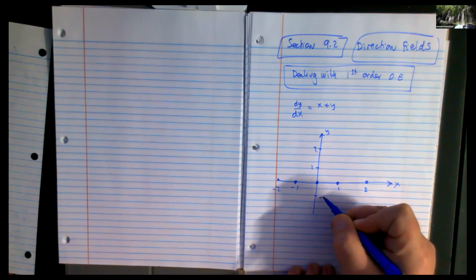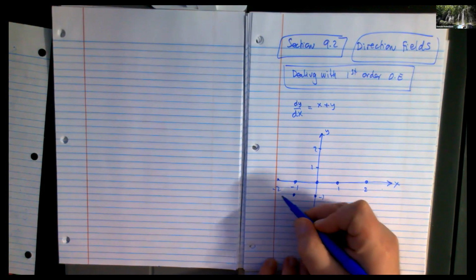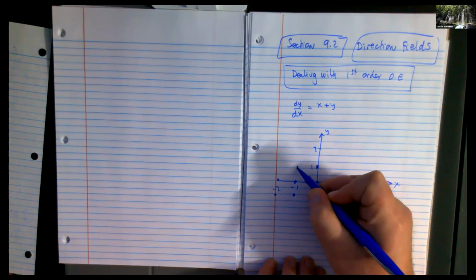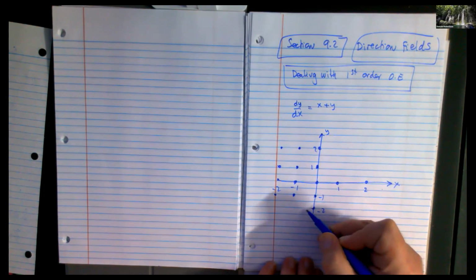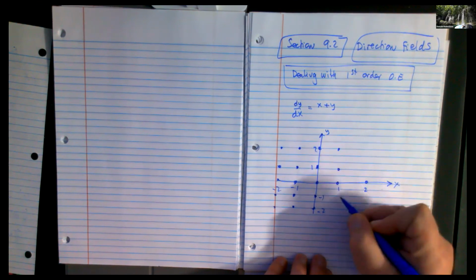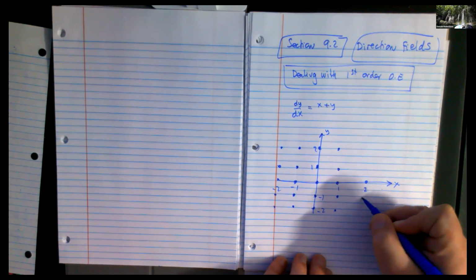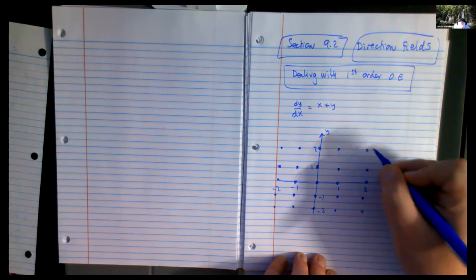And even that has got far too many guys on it. So can you imagine at each of these key points, that's where I'm putting the dots, we are going to try and represent this fella. And when we're finished, this picture is called a direction field.